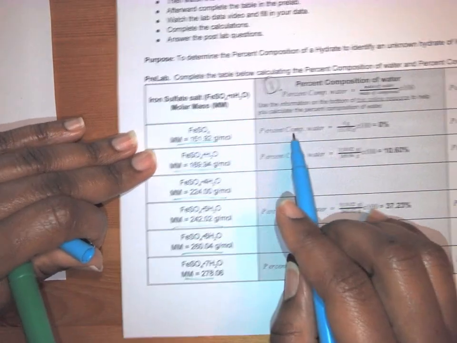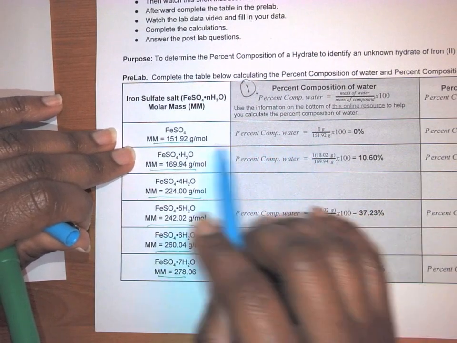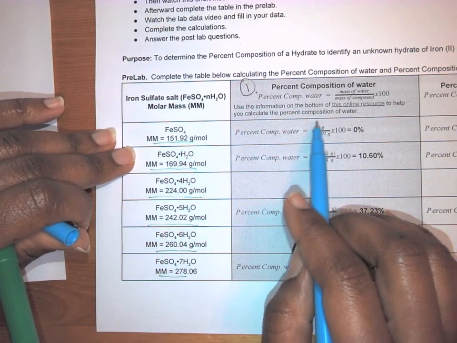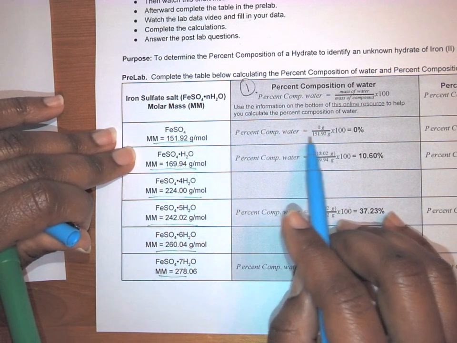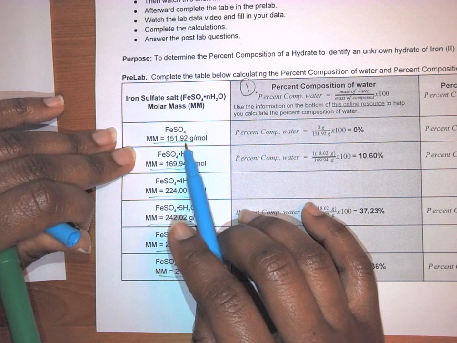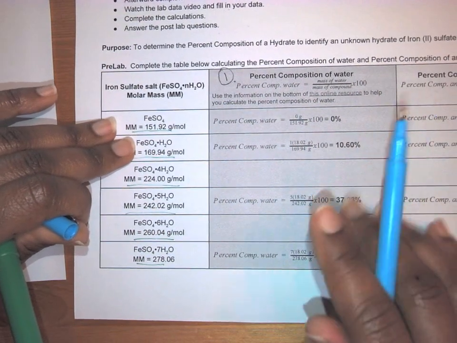We're going to skip this first one. This one is for the anhydrate. So notice that there's no waters here. So the mass of water would be 0, but the molar mass of the whole thing would be this value, 151.92.